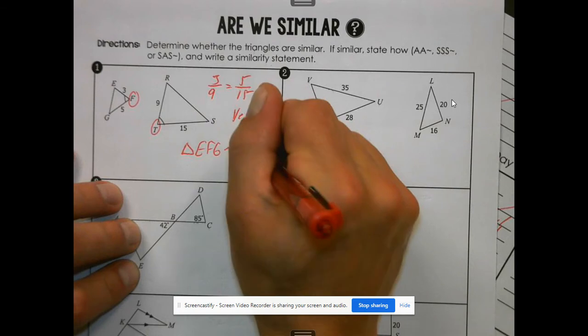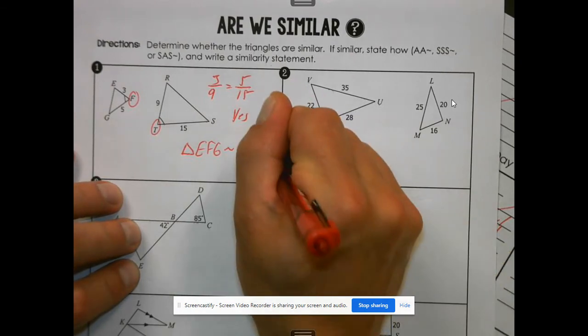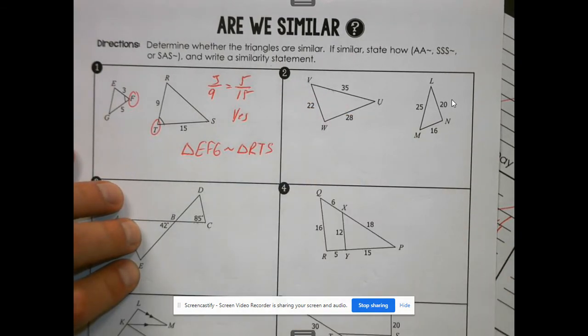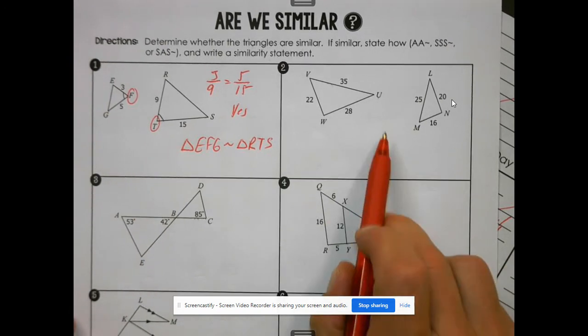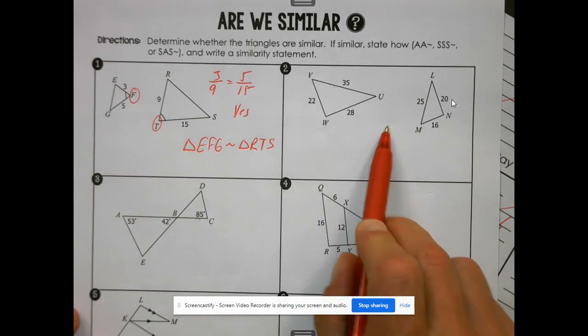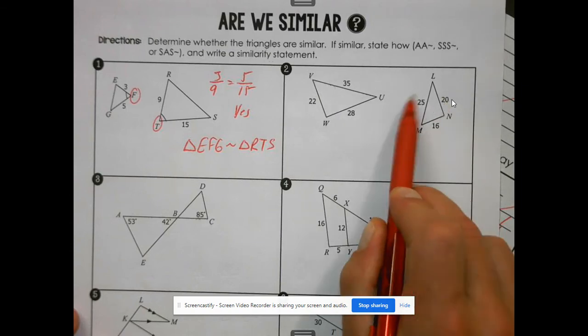E matches with R, F goes to T, and G matches with S. If you're looking at number 2, it might be side, side, side, right? Match up all your sides, see if they reduce to the same thing.